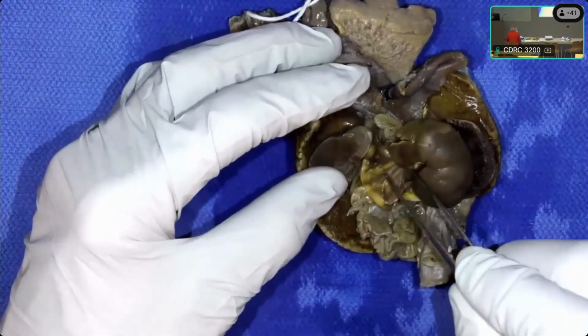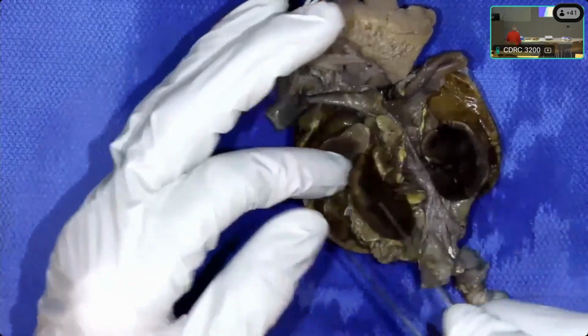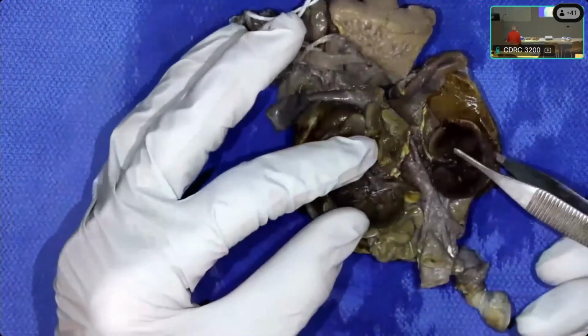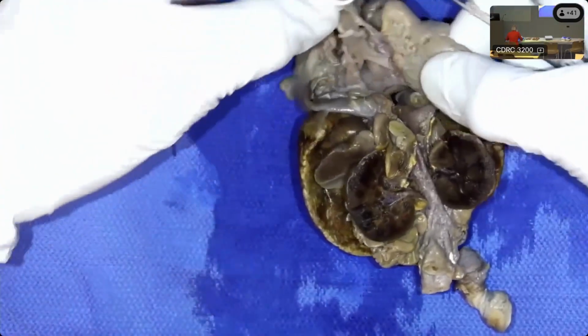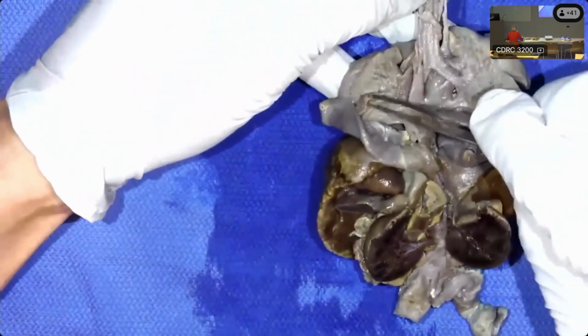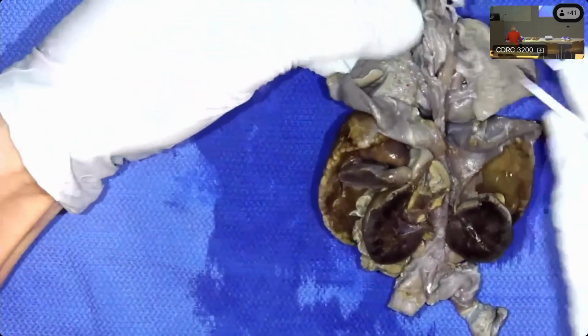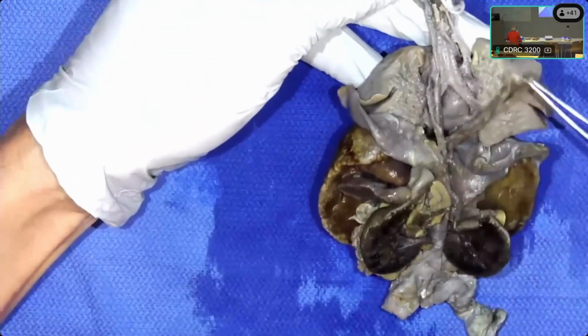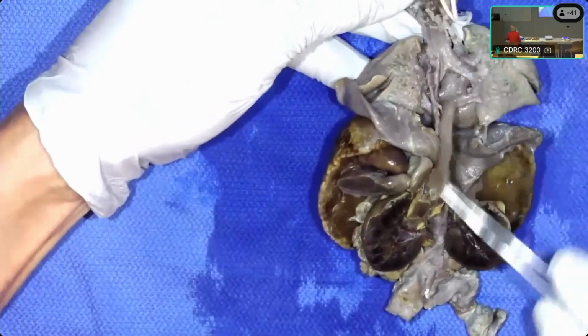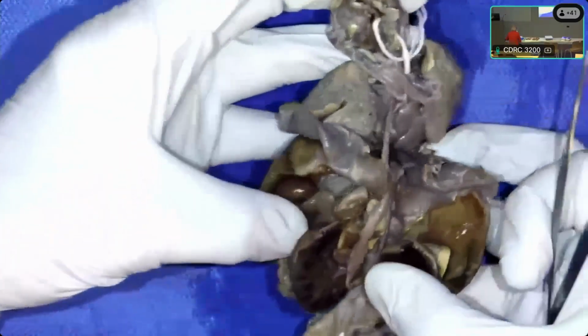I'm not sure where the pancreas is in this case, but you can see that there is marked maceration of both kidneys. They're very dark red. And if we look at the venous abnormalities, this is the esophagus that I will fold back.